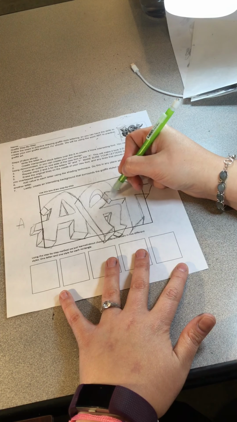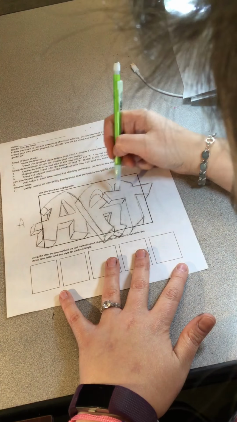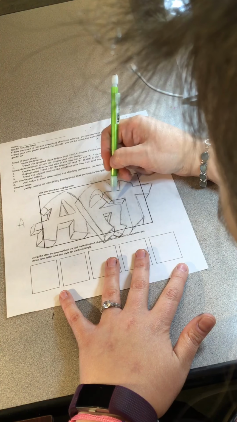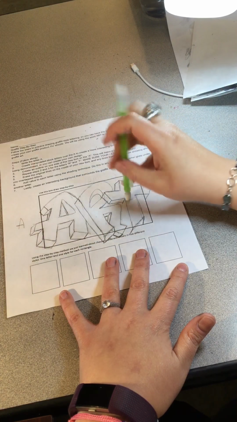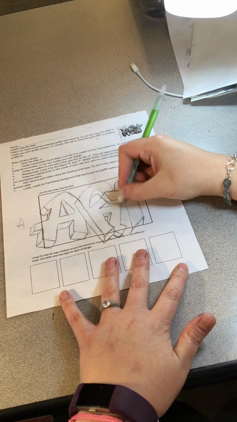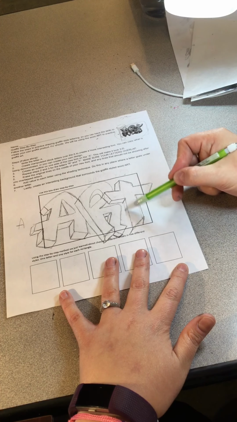Then I close that one off. This one matches this line, so pretty much straight across. You might have to adjust. Okay, here, straight up and down.